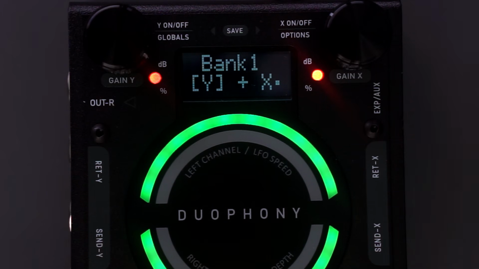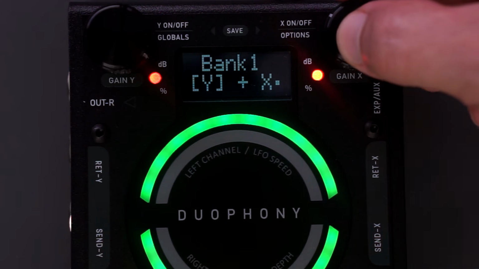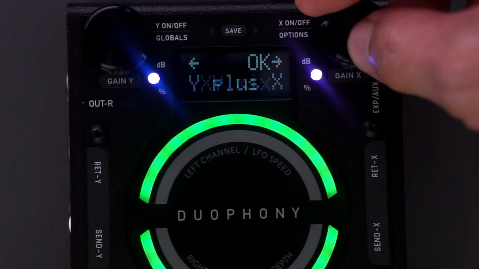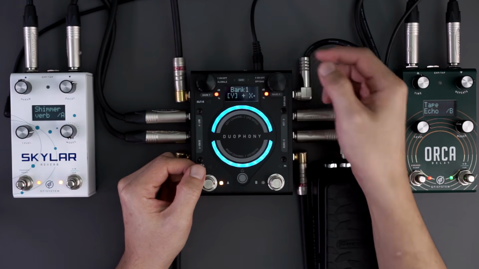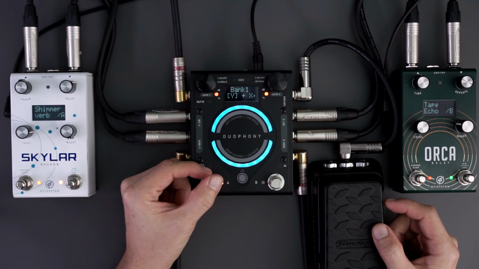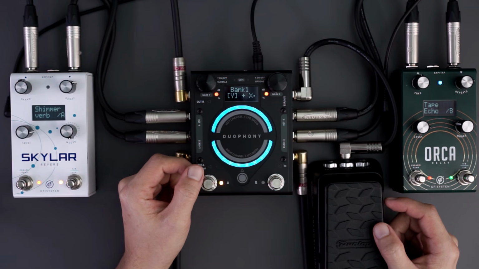Modes can be selected under the Options menu. Press and hold the X gain button for 2 seconds. Select Modes, choose the modes you want, then tap the button to save the change. As a side note, all the configurations in the Options menu are saved on a per preset basis, thus you can use different blending modes on different presets.